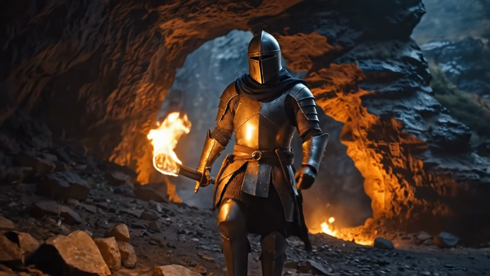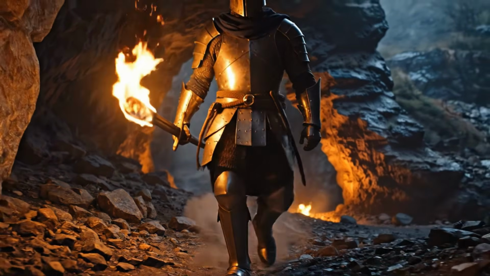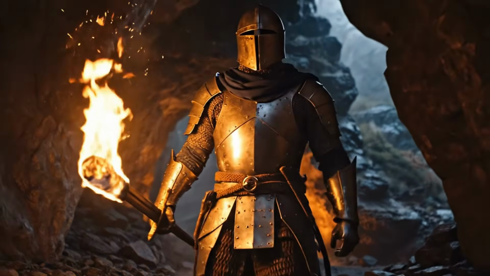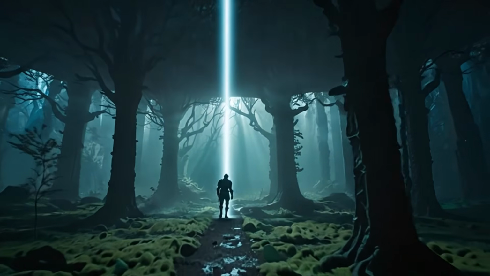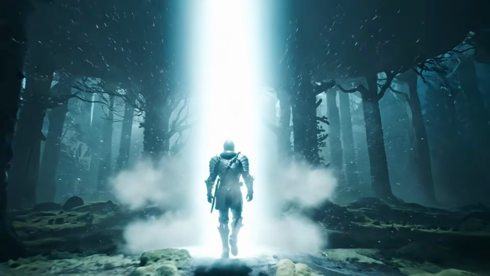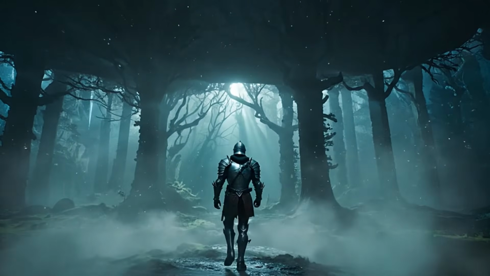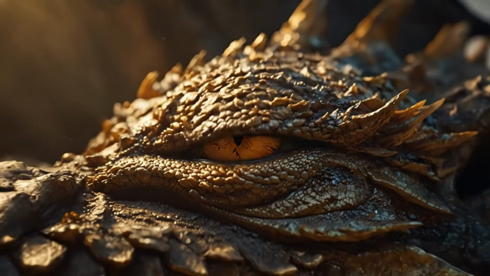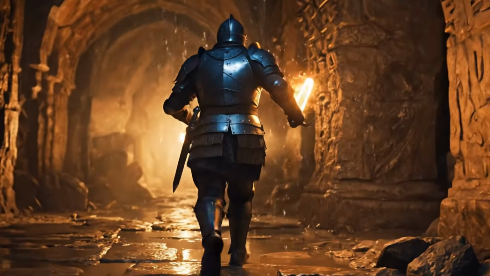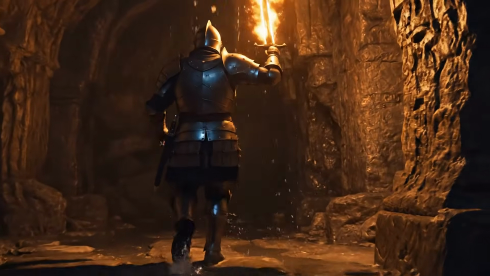Say legends sleep beneath the earth, waiting for the brave or the foolish to find them. Alone, the knight stands at the mouth of the unknown, the last light of day behind him and the breath of mystery ahead. Each step echoes deeper than the last as the air grows heavy, older somehow, as though the cave itself remembers every soul that dared to walk its halls. Yet still, he presses on, drawn by something ancient calling his name in silence.